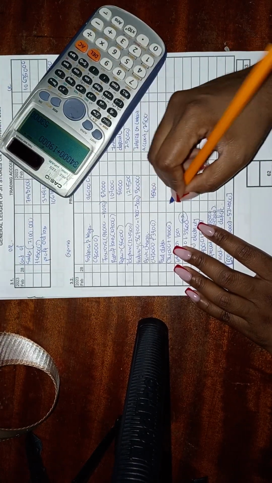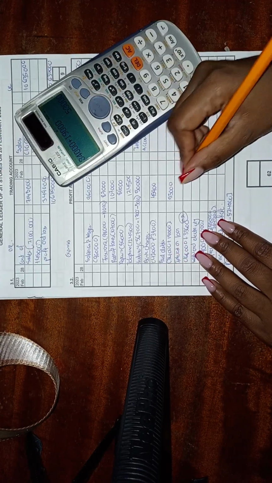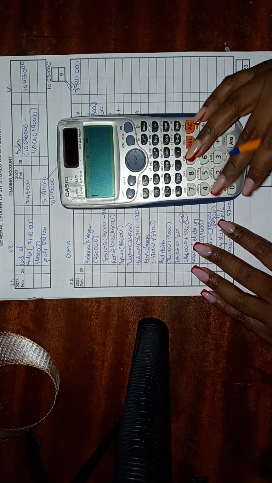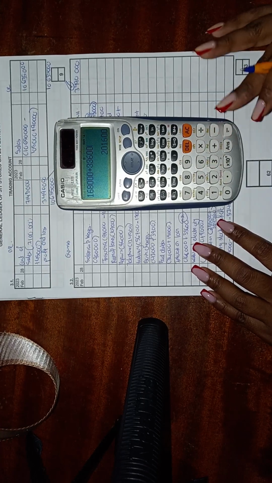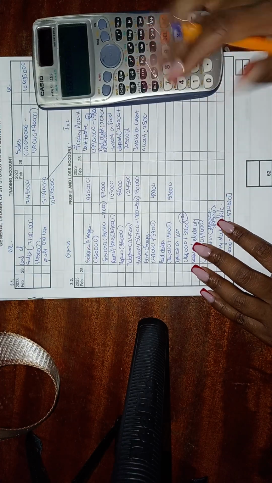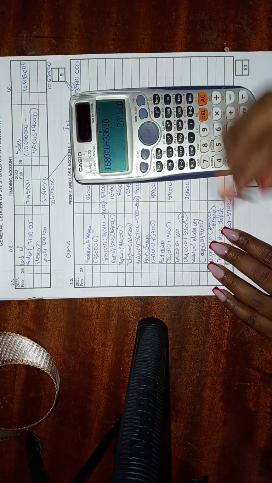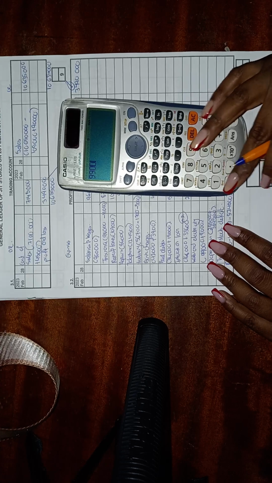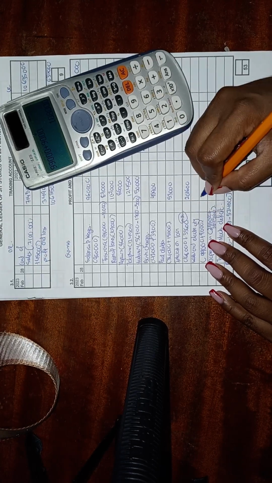I'm going to say this is 53,000. My interest on my loan is 168,000 plus 33,600. So that's 201,600. My water and electricity is 99,000 plus 9,000, and that's 108,000.